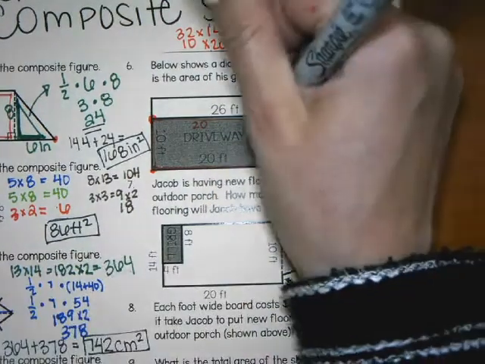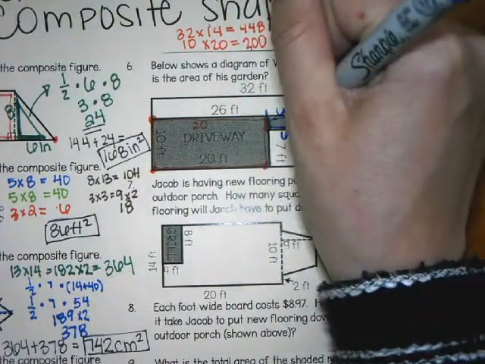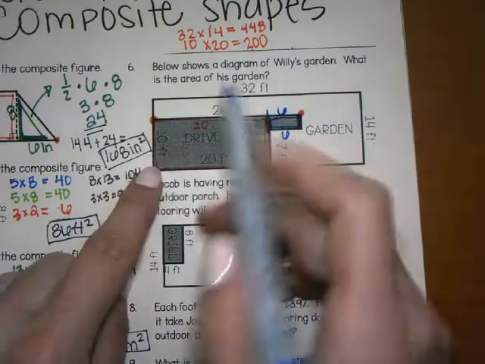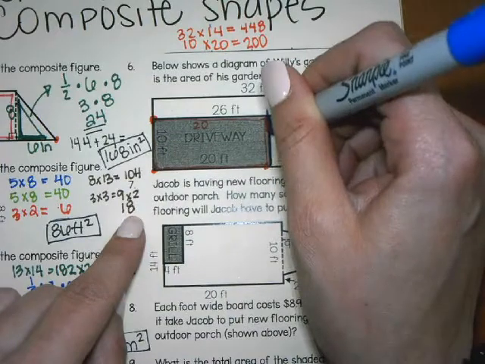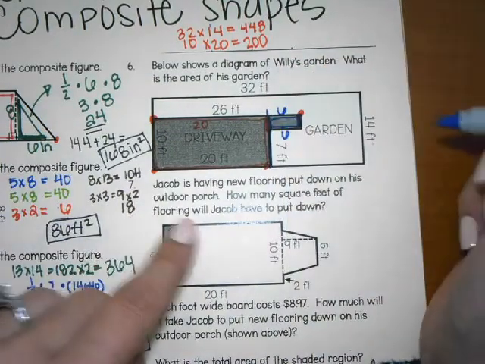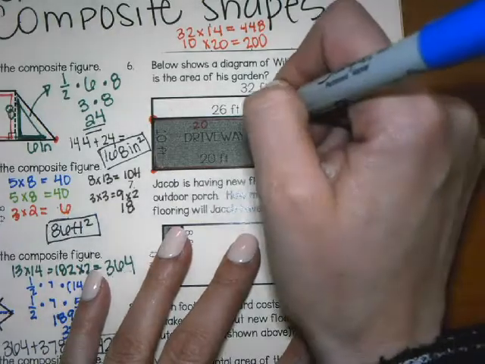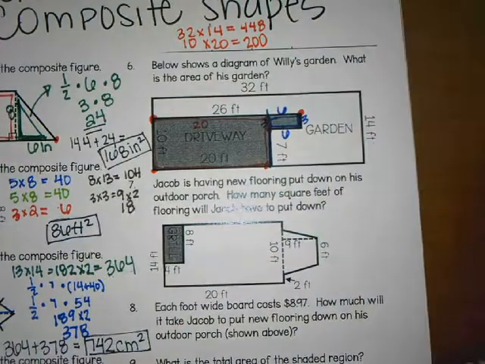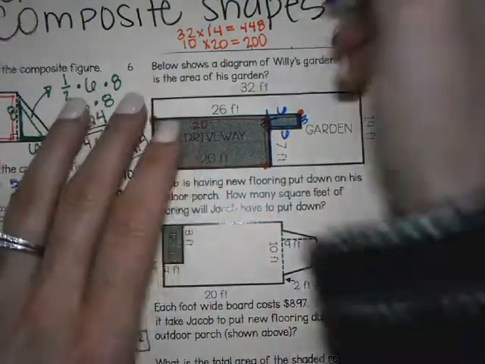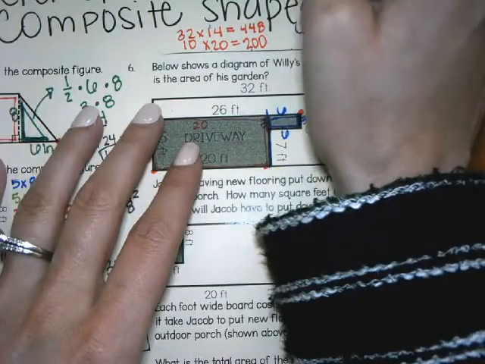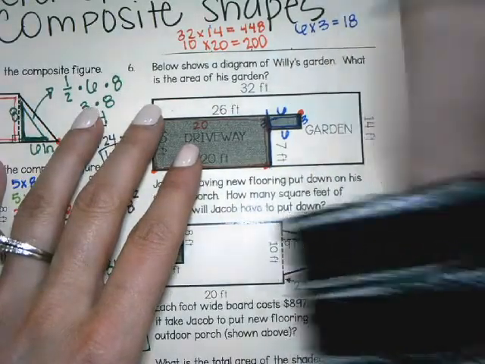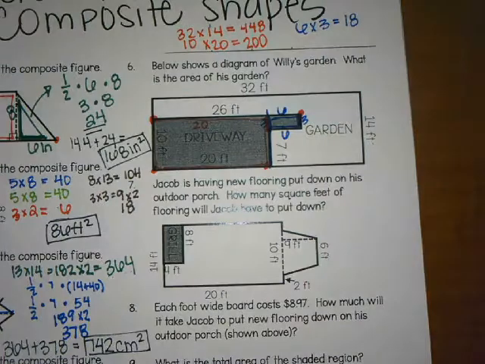How do I find the height? I've got 10 is the whole thing. They told you that this part here is 7. 10 minus 7 is? So how do I find the area of that little rectangle? And what is 6 times 3, you guys? Any questions on finding all the individual parts?